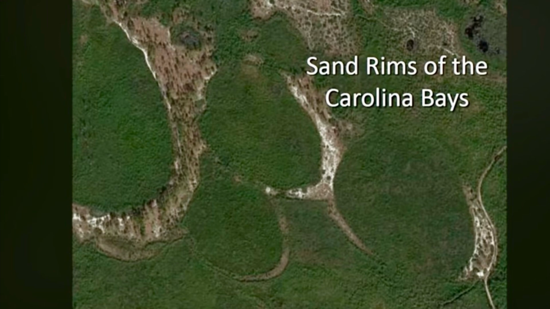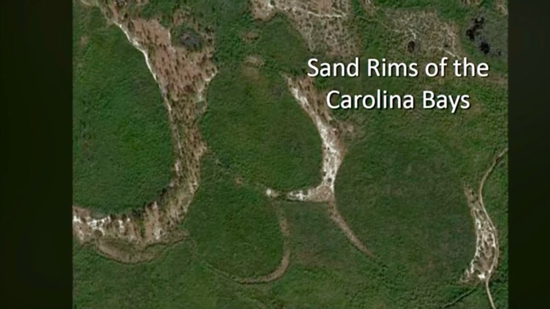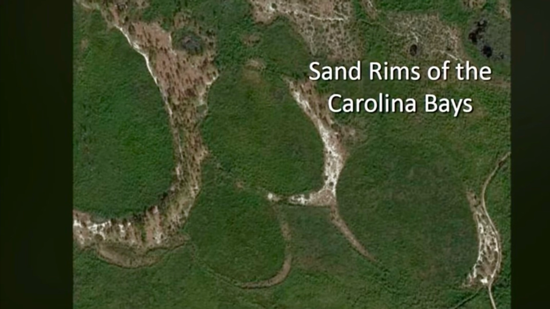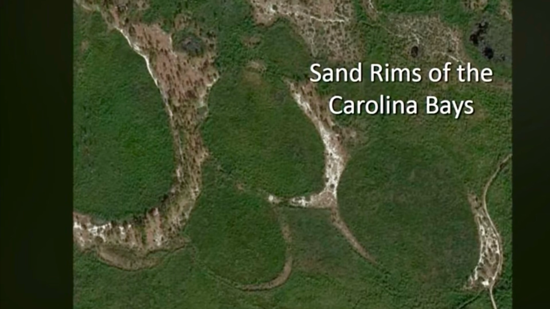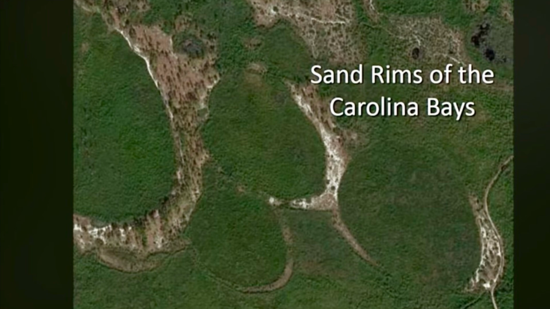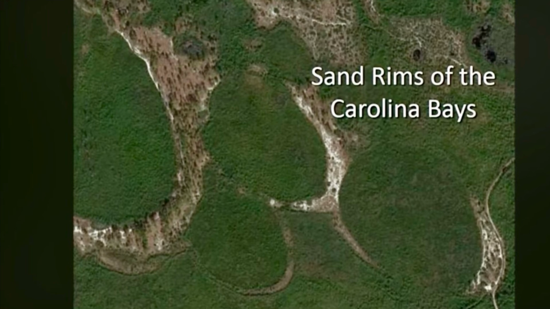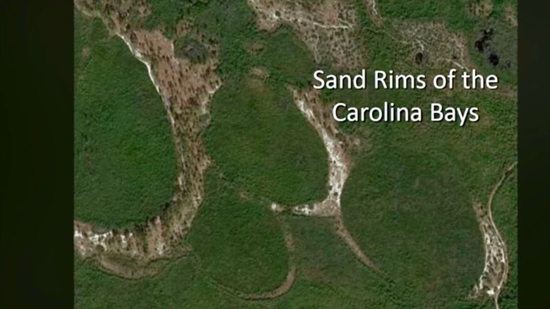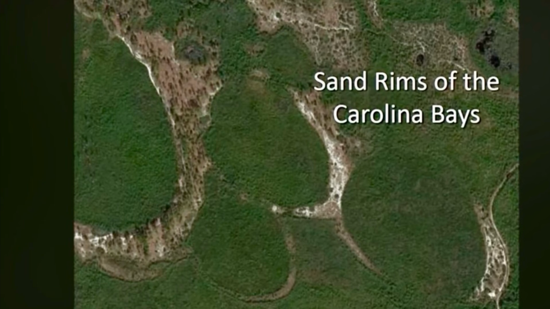One of the interesting features of the Carolina Bays is that they have a raised sand rim that you can easily see in this photograph. In this picture, the rims are most pronounced on the southeastern edge of the ellipse, but they do actually kind of extend up toward the northeast side.